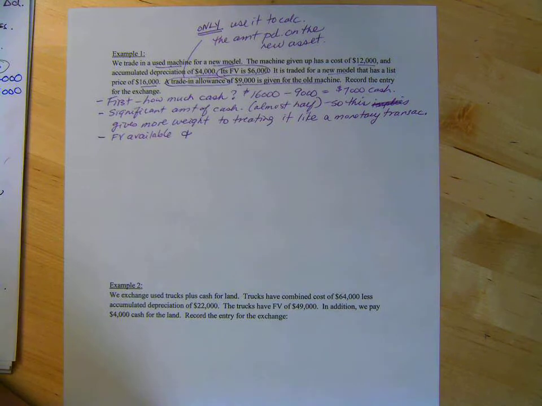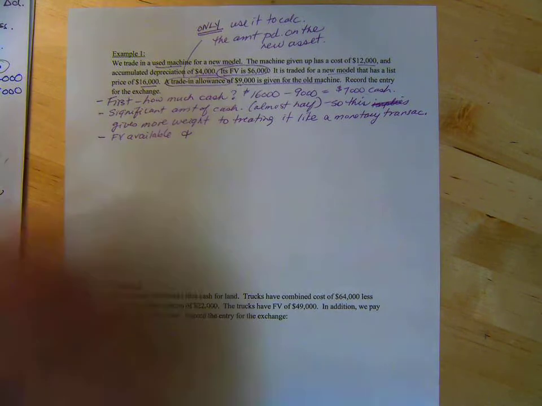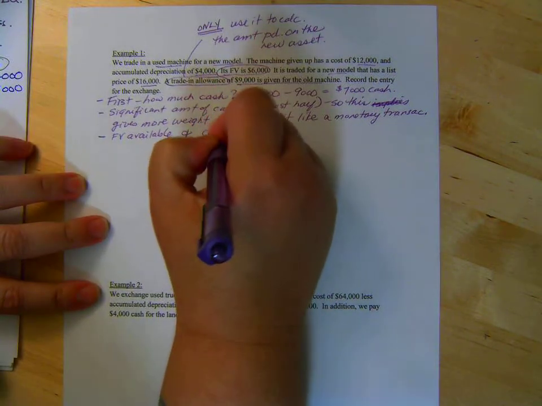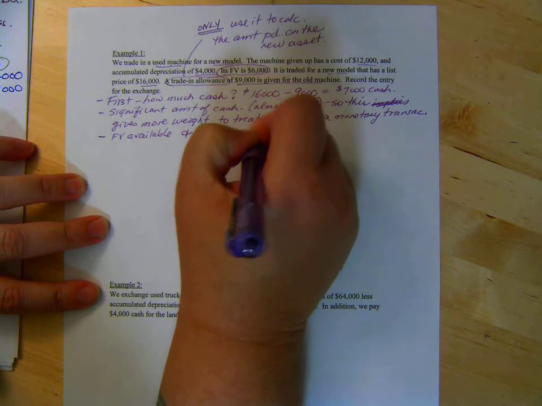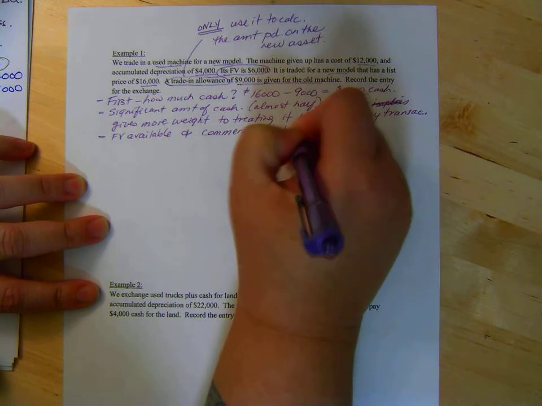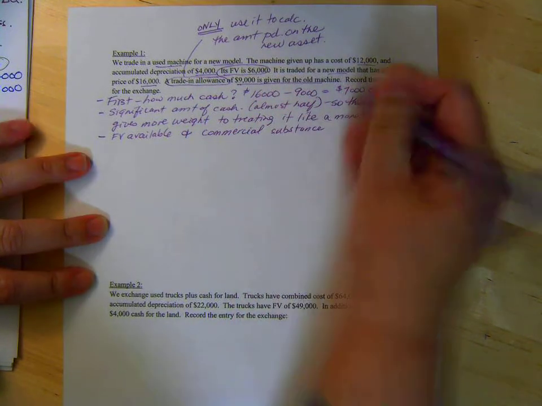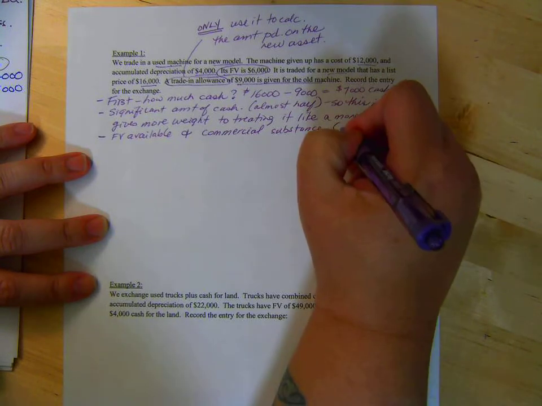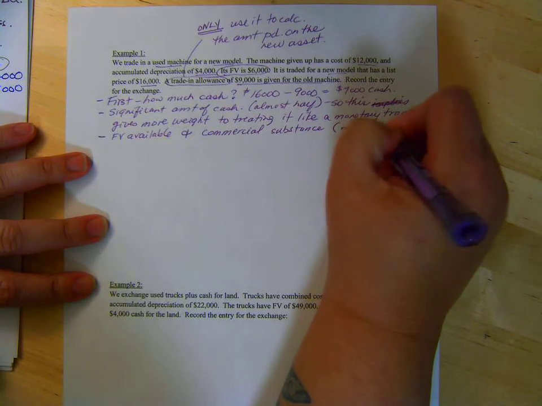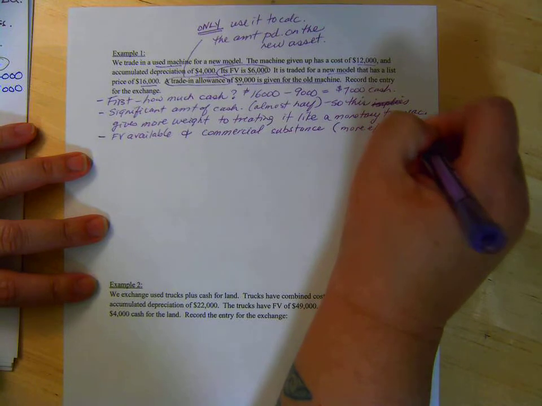What are we getting? The new model. Will that change the cash flows? Will it change the efficiency? Will it make a difference in our business? Yeah, it will. Fair value and commercial substance, because it's going to be more efficient with a new machine.